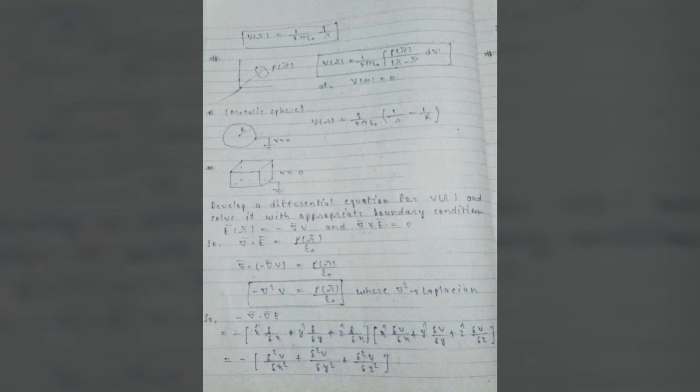Suppose I take a box. That means make all the surfaces be equal to 0. Now put a charge inside. What will be the potential? That will be a difficult question to answer.